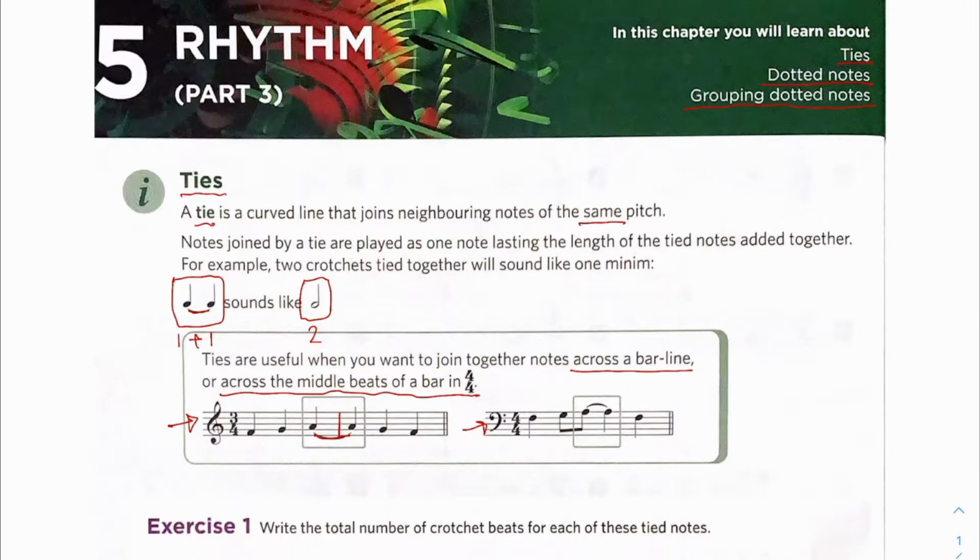In the second example, you see the tie here. We are in 4/4 time. So if we split the bar into half, we will have 2 and 2. So this is the first half, and this is the second half. If we want to join the middle beats of the bar, we need to use a tie.